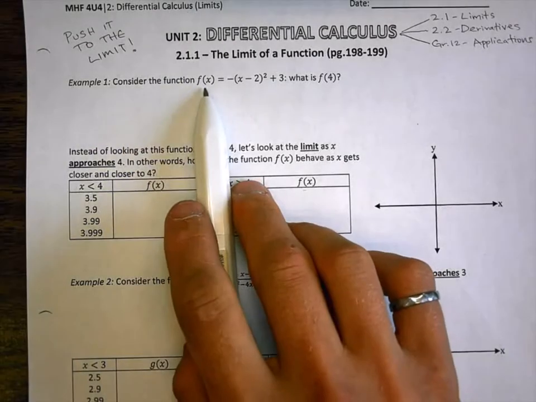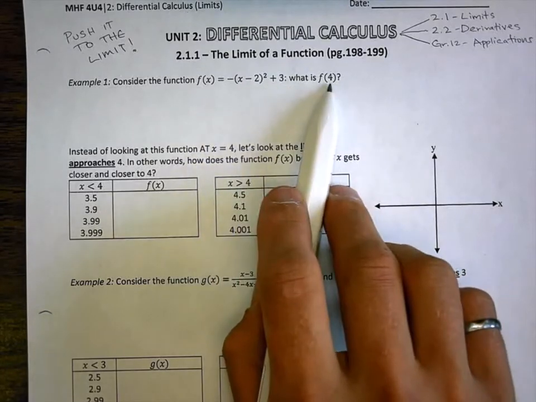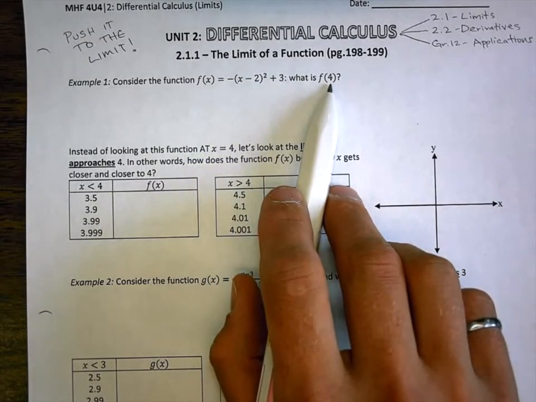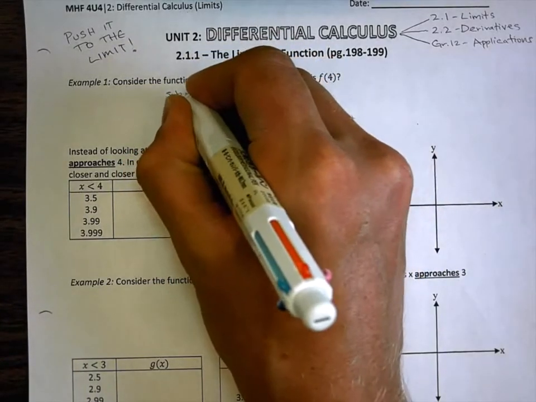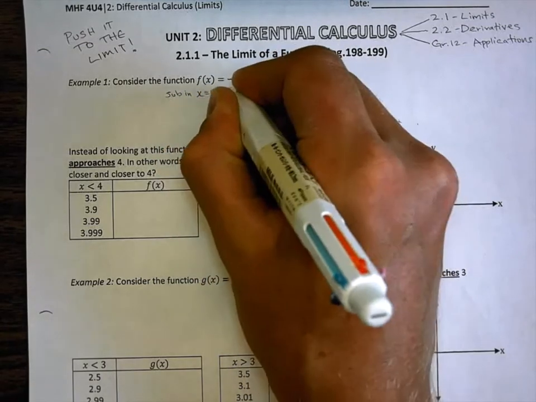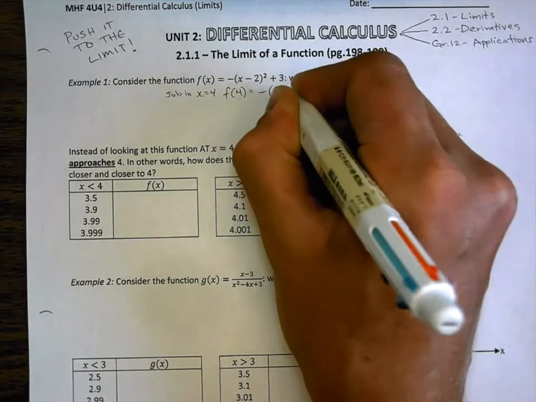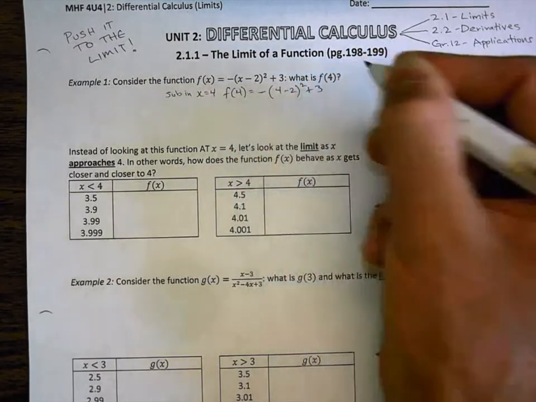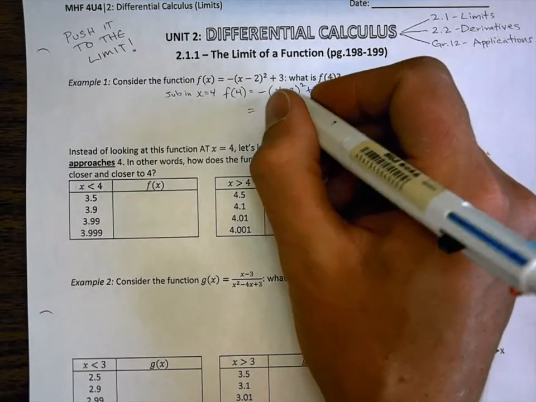Consider the function f of x is equal to this. It's actually a quadratic function. What is f of 4? Well, this is no surprise, no trick question. We just want to figure out what the value of the function is at x equals 4. So what your teacher taught you is to sub in 4. So you replace all the x's with 4. Then we solve this by order of operations, BEDMAS.